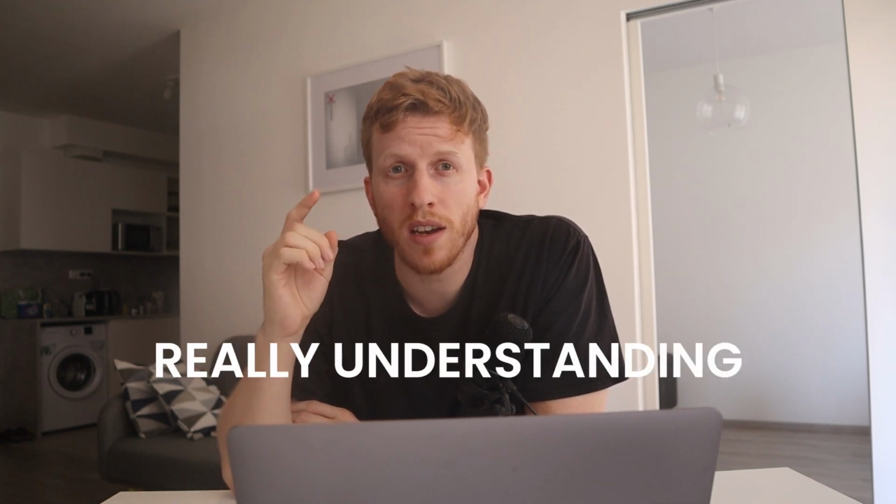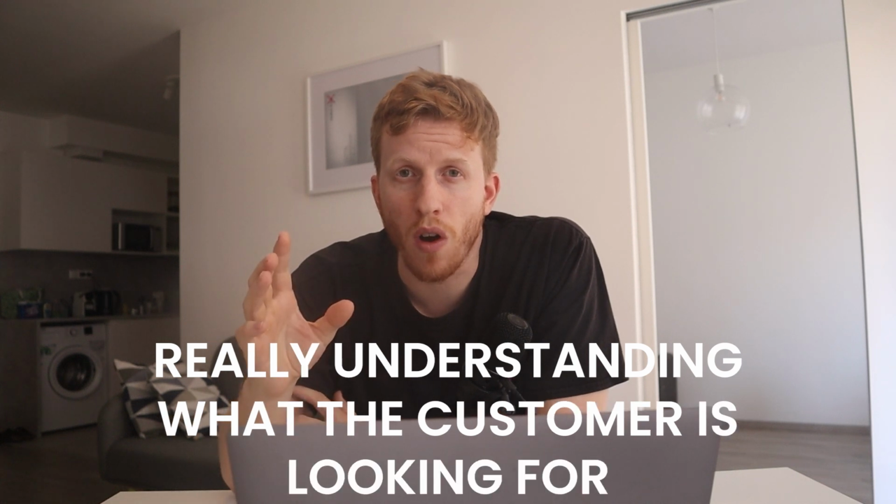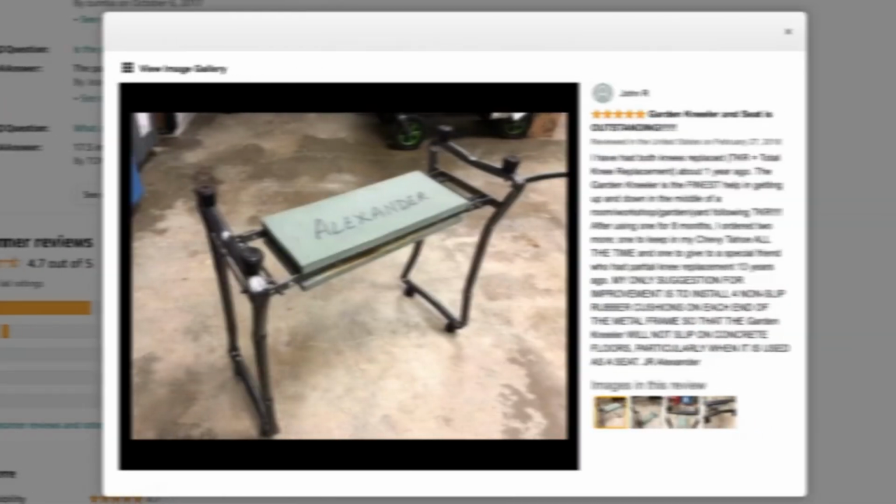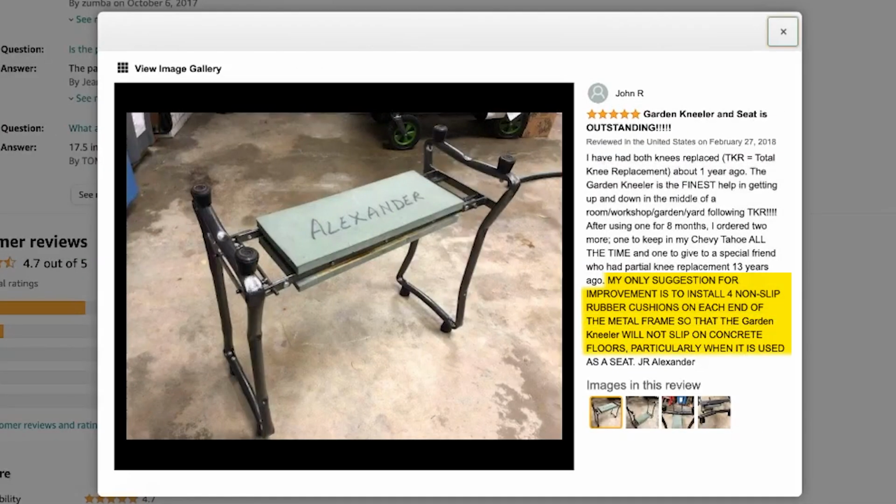So this really comes down to research, really understanding what the customer is looking for, and if and where there are gaps in the niche or the market for you to bring something new to the table. So if we take a look again at our garden kneeler example, we'll see some reviews like this. So this fella is actually really happy with the product, right? But he makes a recommendation for how it can be improved.